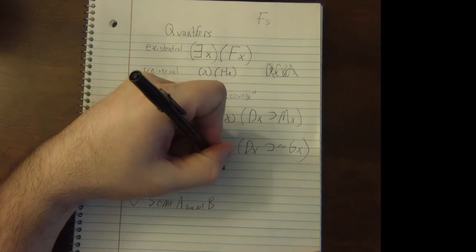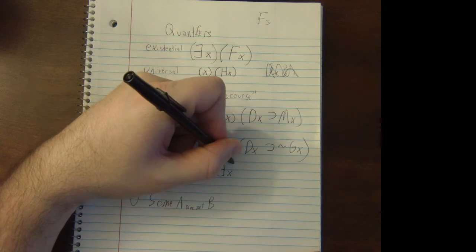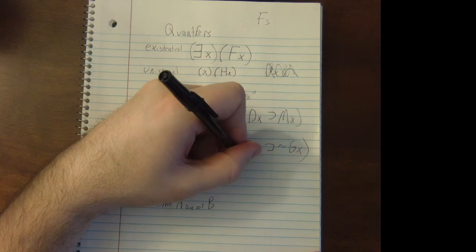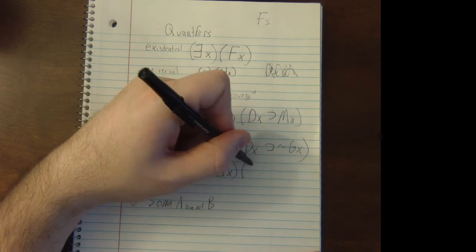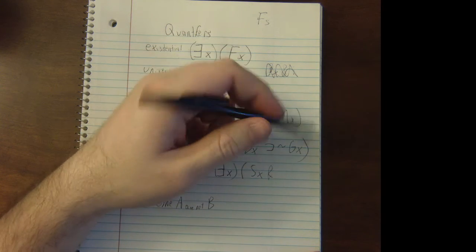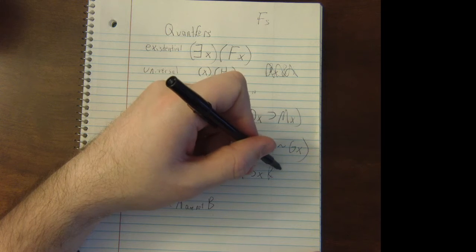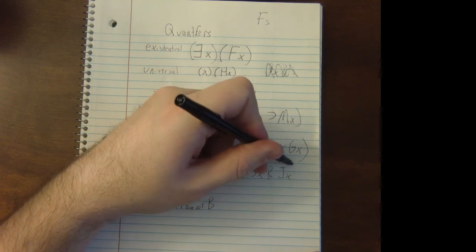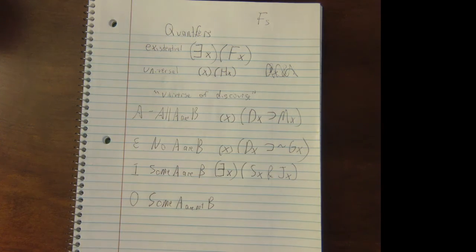Instead, it's just saying there's some member of the class that is both a student and a junior. So I statements translate like that, that there is some entity that is both a student and a junior. There exists such an X.